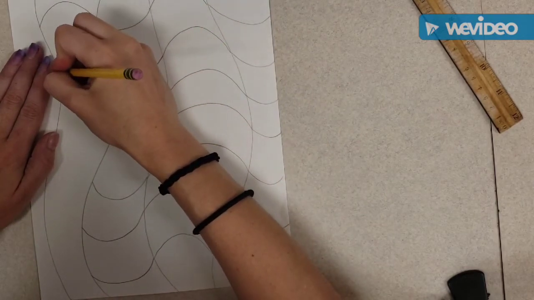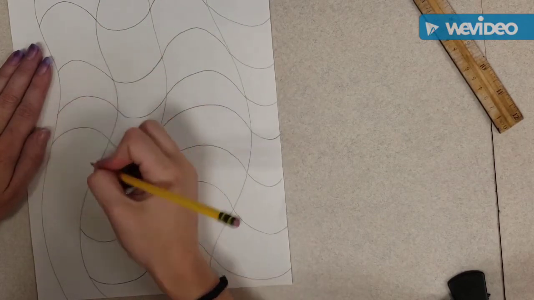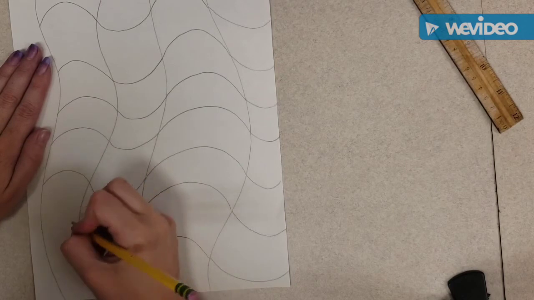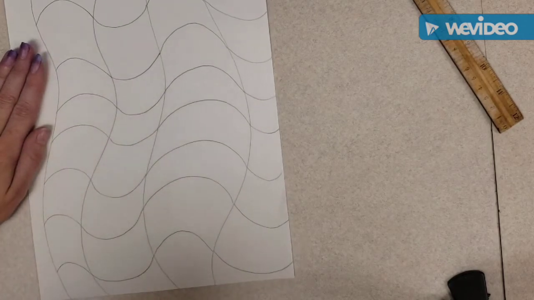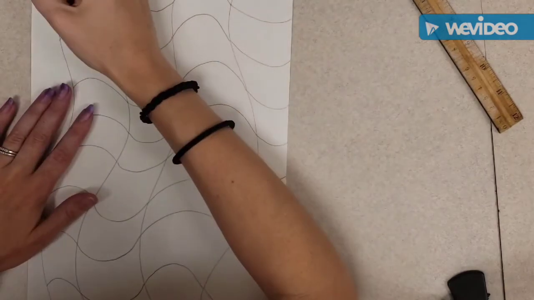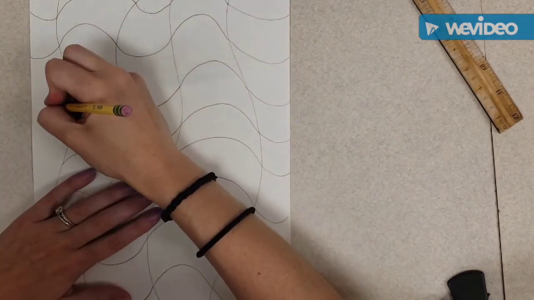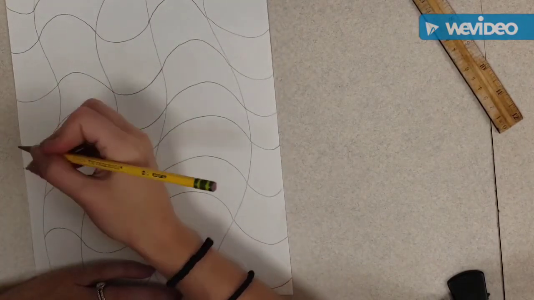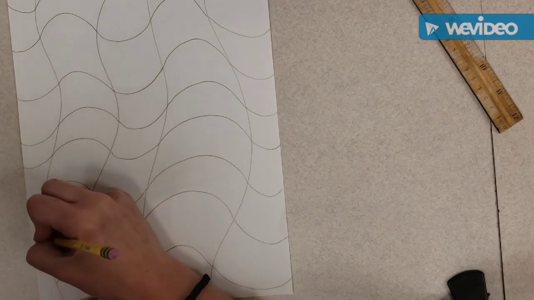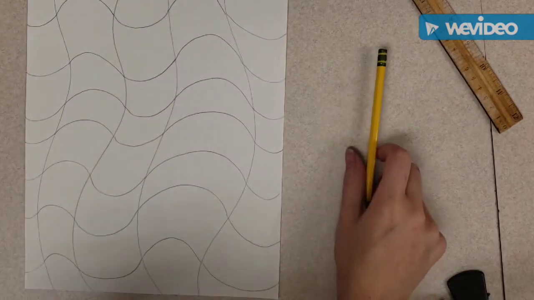And when we're done, we're going to trace every line of our paper in Sharpie. So we don't need to push too hard right now, because if we make a mistake, we can erase it. But then also, we don't need to push too hard because later the lines will automatically get darker because we're tracing in Sharpie. So you do not need to worry about pushing too hard or drawing dark so you can see it. We'll be able to see it later.